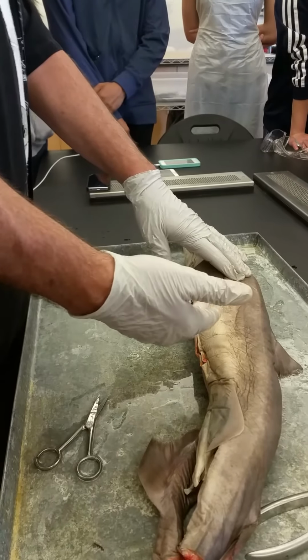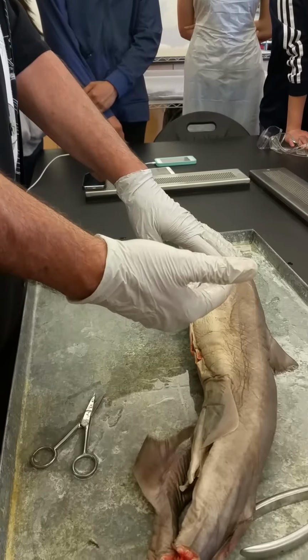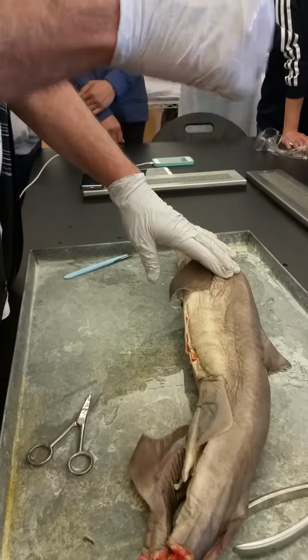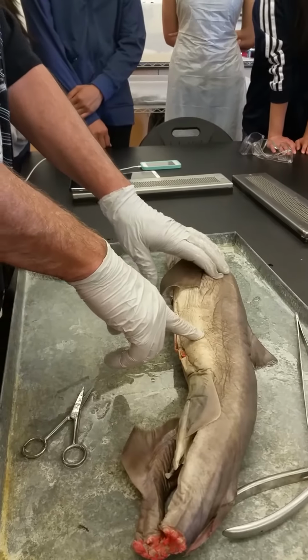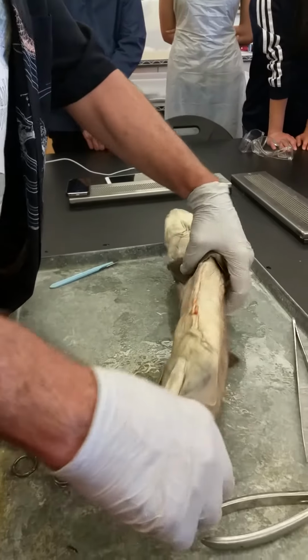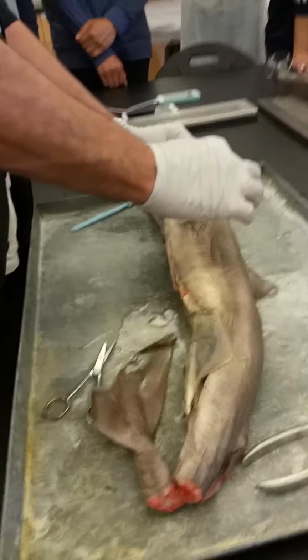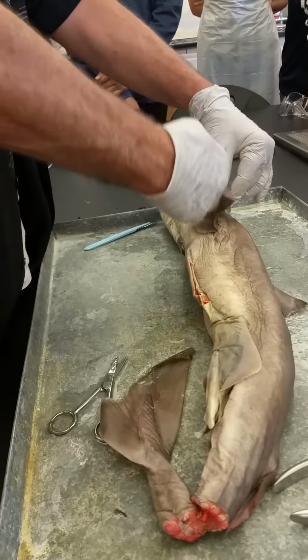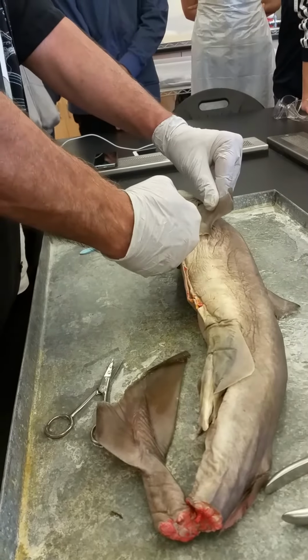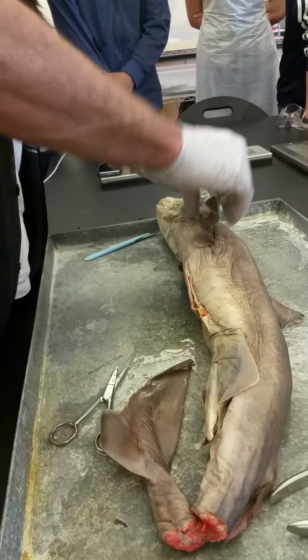If you have internal fertilization, you need a copulatory organ. And so, unlike the bony fish, you can tell males and females by looking for the copulatory organs. Those are located on the pelvic fins. Another difference before that: in the bony fish, the pectoral fins were usually here, the pelvic fins here. In the sharks, pectoral fins here, pelvic fins back here.